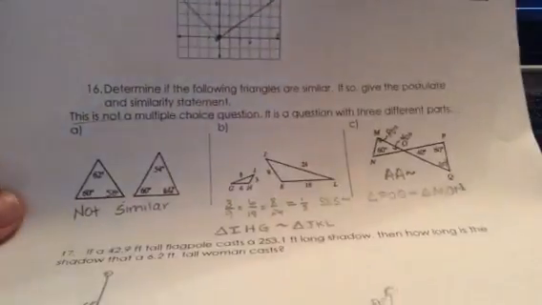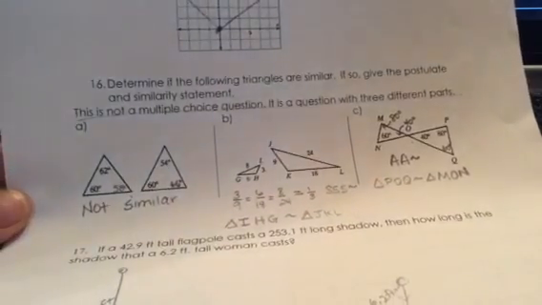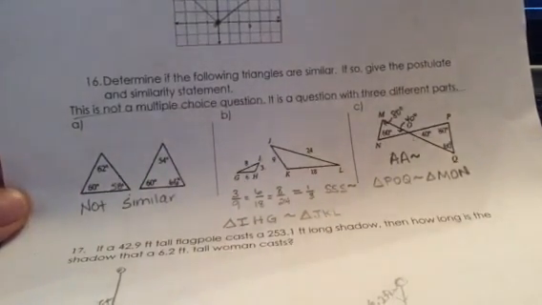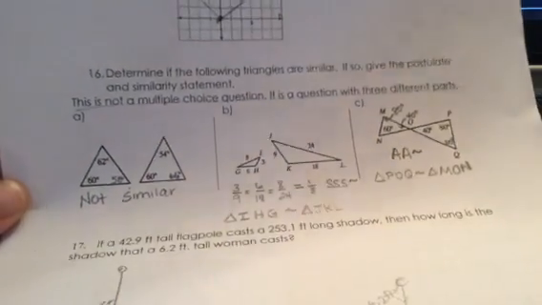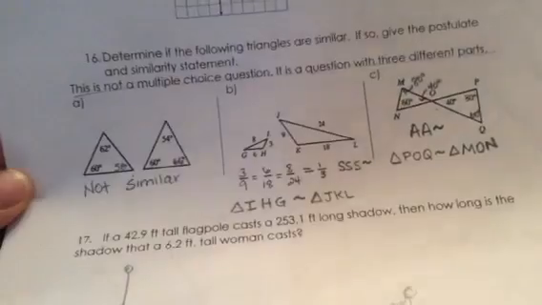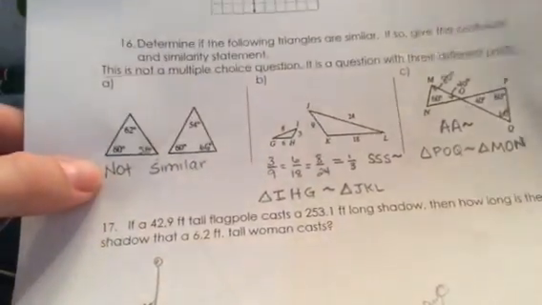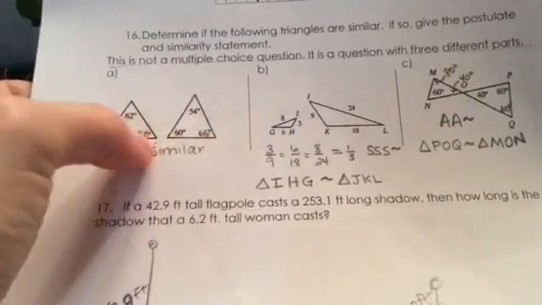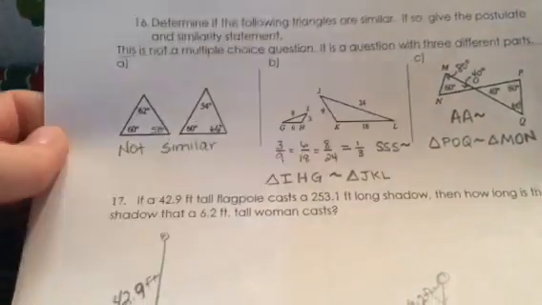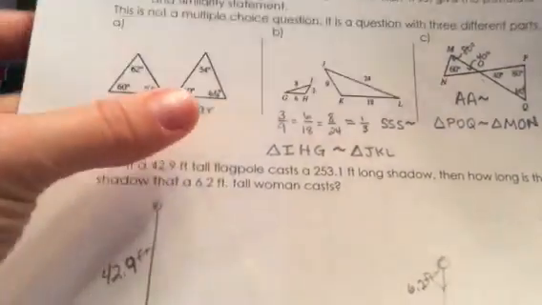This one here, determine if they're similar, so give the postulate. I made a point to write on there, this is not a multiple choice question. It is a question with 3 different parts. Still, I ended up with people circling one of those 3 letters. You guys have got to read your instructions. These two are not similar because once I figured out that third angle and wrote it in, I saw that I only have one angle that matches between the 2 triangles, and you need to have at least 3.